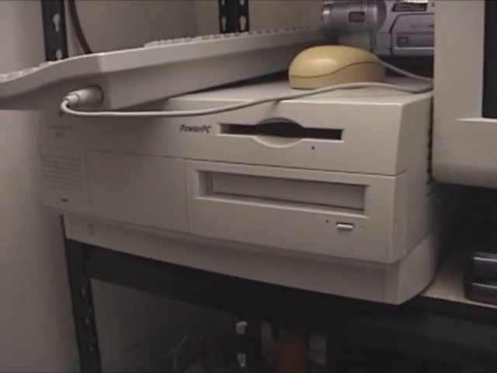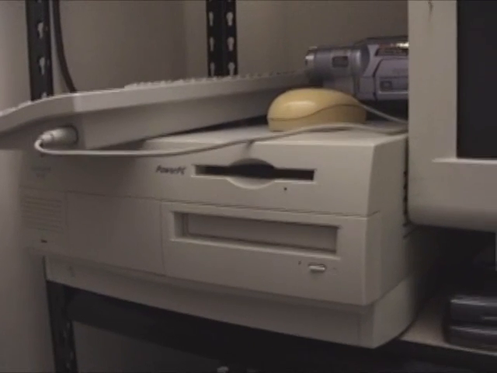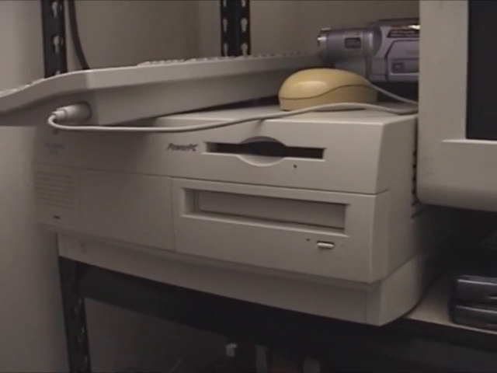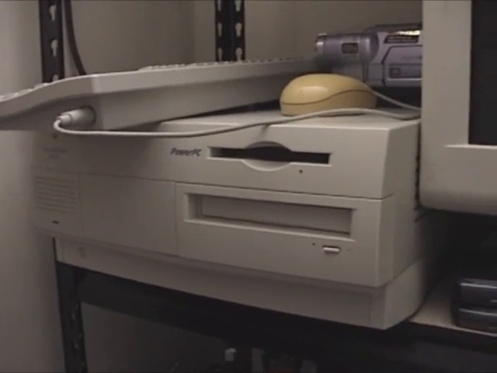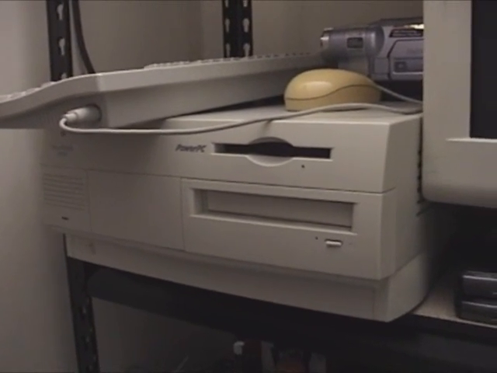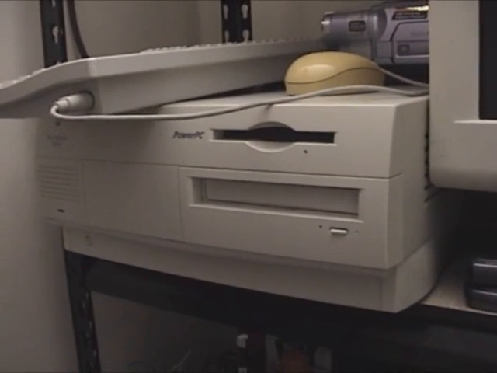Good day everyone! Today we continue our follies with the Power Macintosh 7300. In the last video we successfully wiped the hard drive clean and installed Mac OS 9 on this, and it went perfect, and this computer has been running perfect since that install. I now have it situated here on the shelf and I've got it connected to my Sony Trinitron monitor.